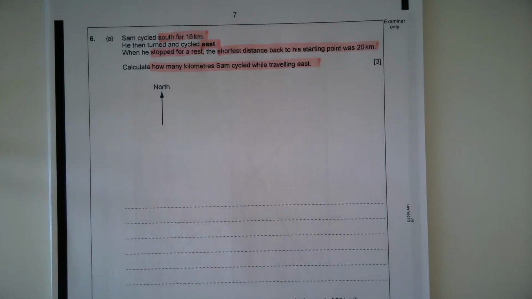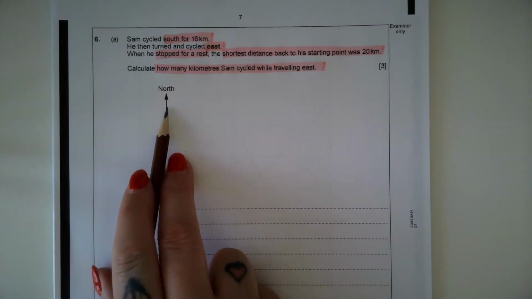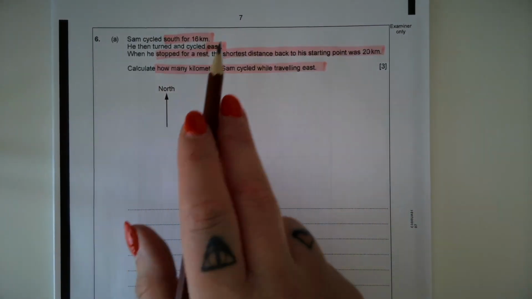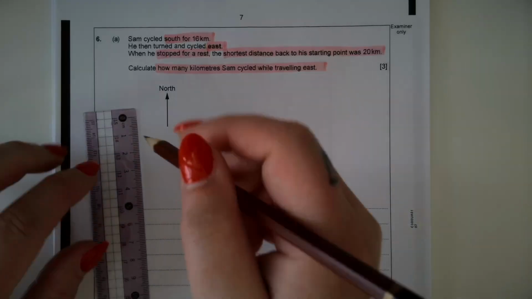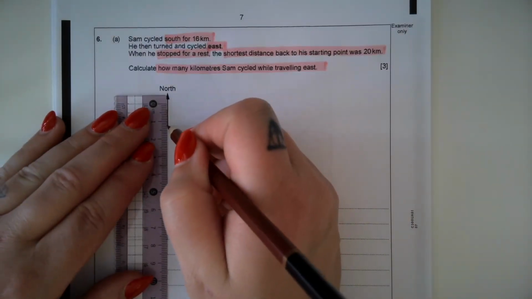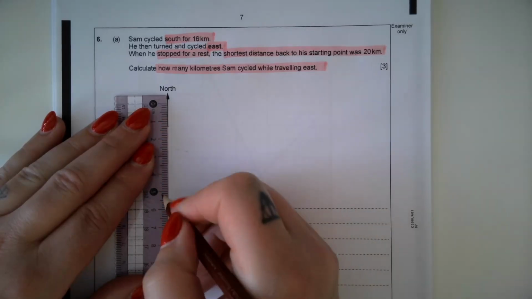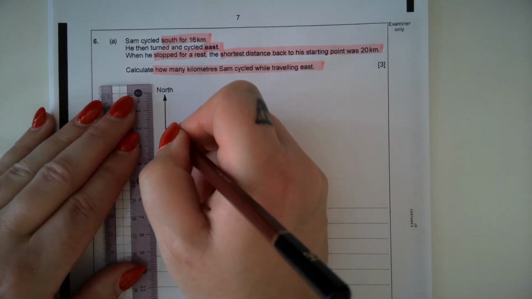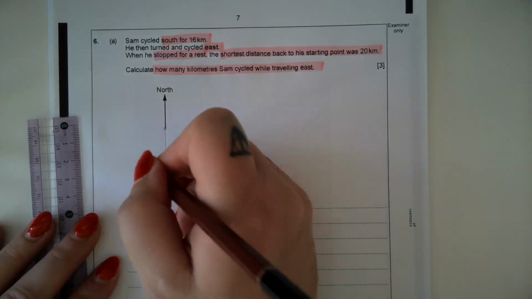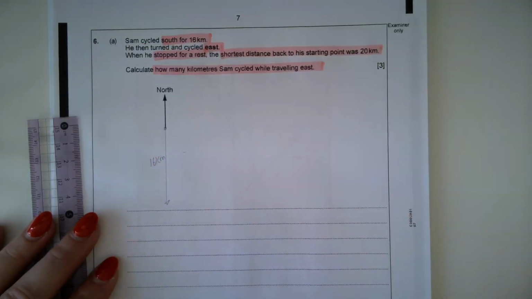So I'm going to draw myself a diagram again here, guys, because drawing diagrams helps me visualise what's happening, because that's just a lot of words for me. Okay, so we've got our north arrow, so that's the direction of north. So Sam cycled south for 16 kilometres. I'm not bothered about the accuracy of my line. I'm not working with a scale. But if he travelled south, he went straight down here. So if that was his starting point, straight down for 16 kilometres.